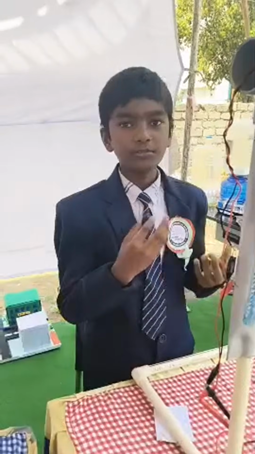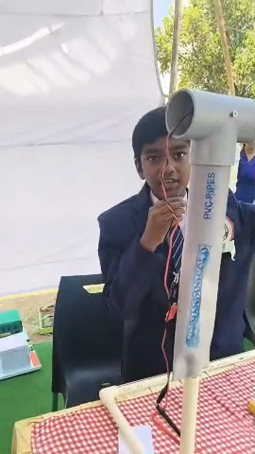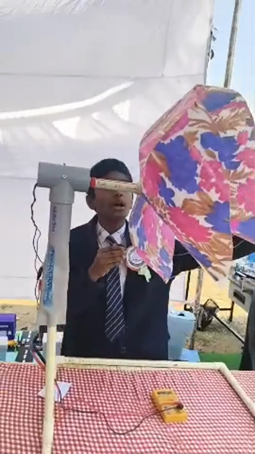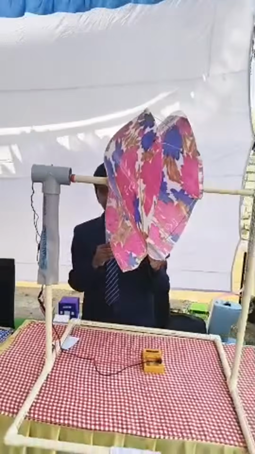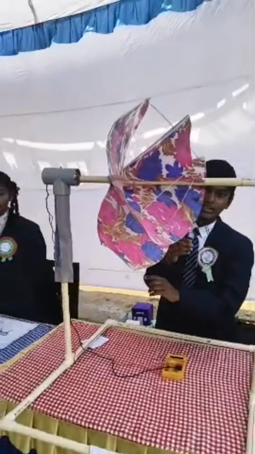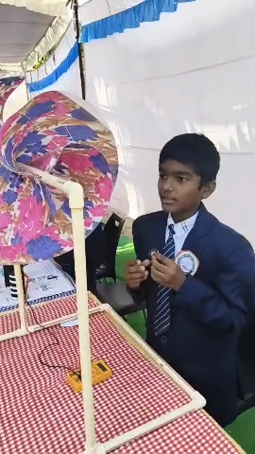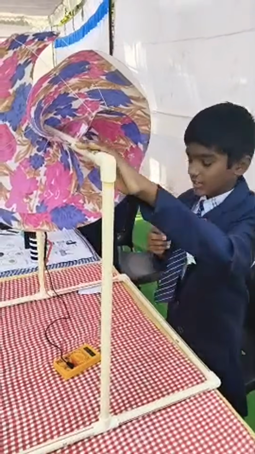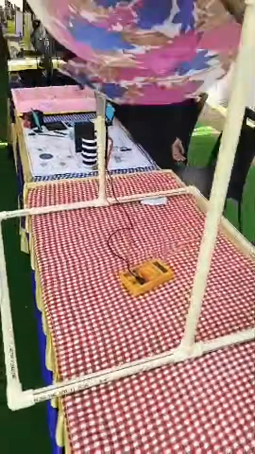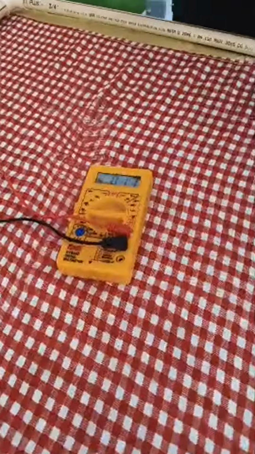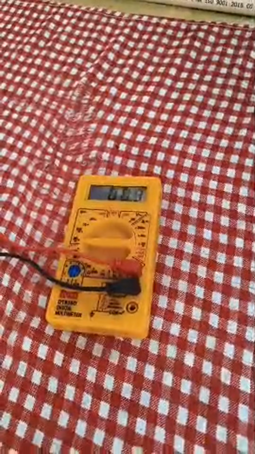Today I am explaining about windmill. The aerodynamic wings allow the air to pass through and the wings produce kinetic energy, and the kinetic energy is converted into electrical energy by the motor, and we can see here now the electricity is produced by the motor and it can be used in all the ways.